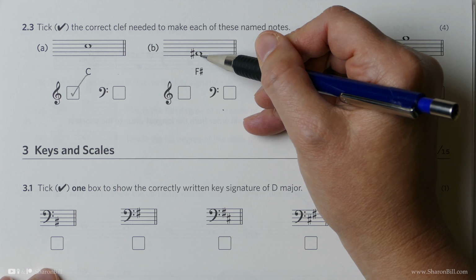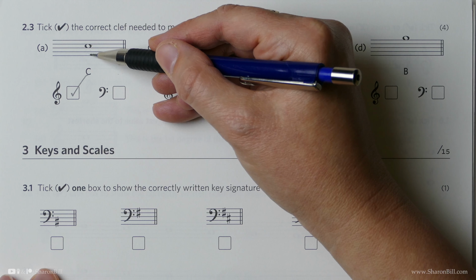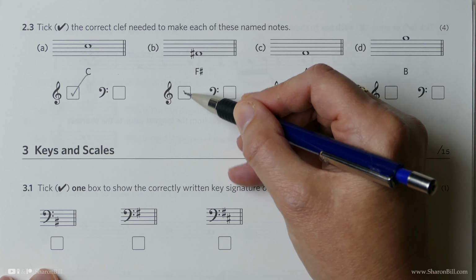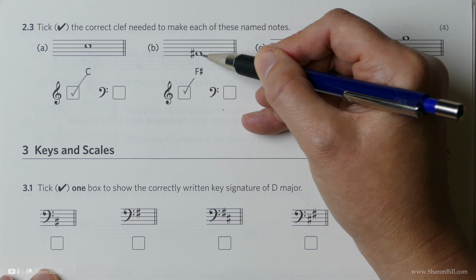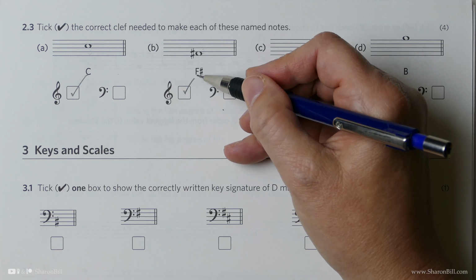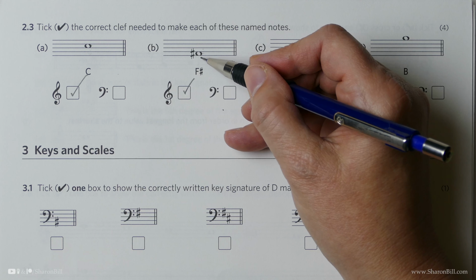Here, this is the treble clef. We've just said the spaces spell face, F-A-C-E, so there's our F sharp. It must be that. If that was in the bass clef, that would be an A, all cows eat grass. So it's easy to get confused if you just don't watch your clefs.